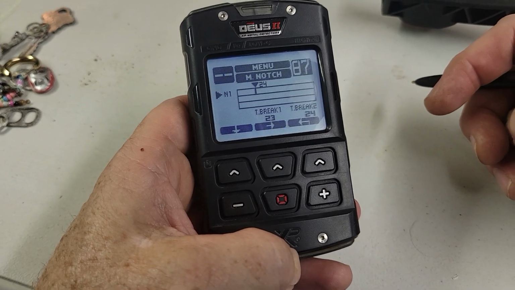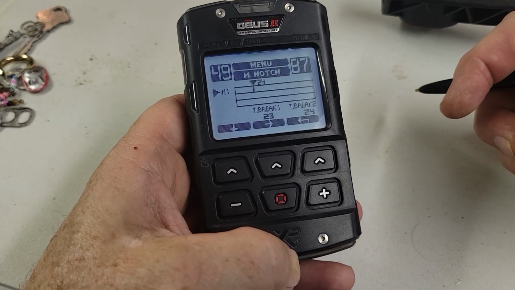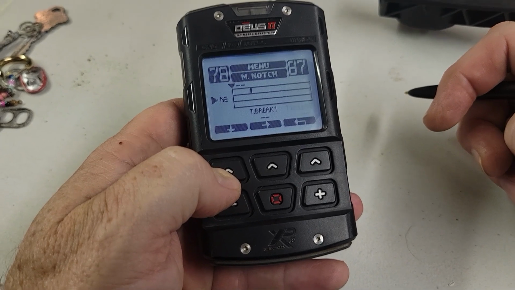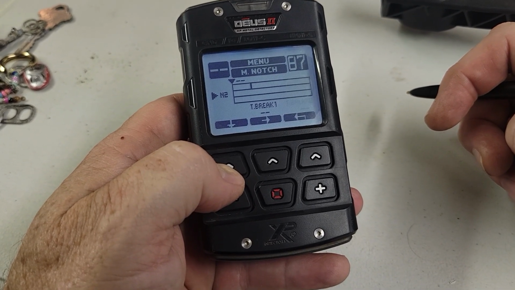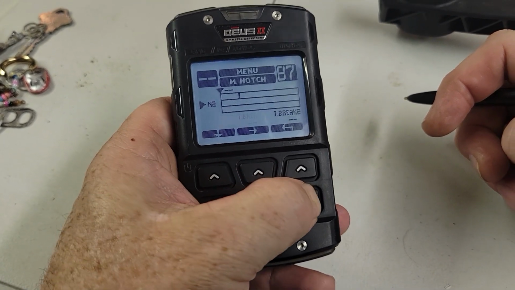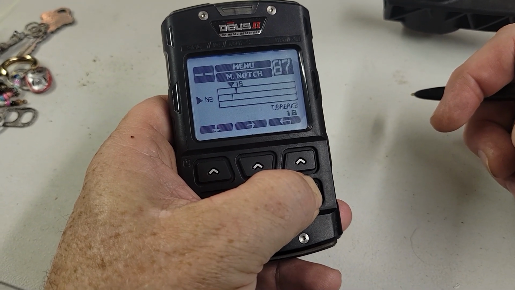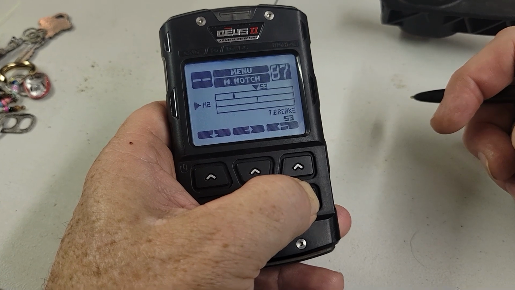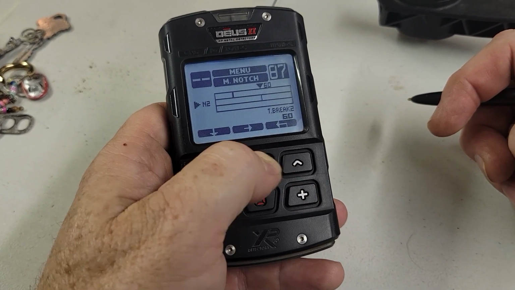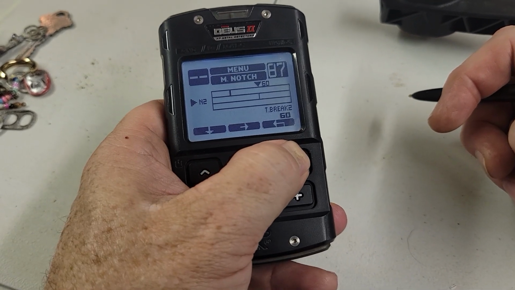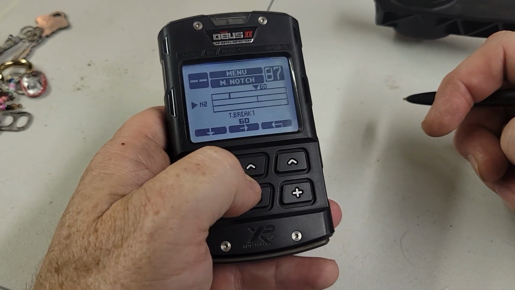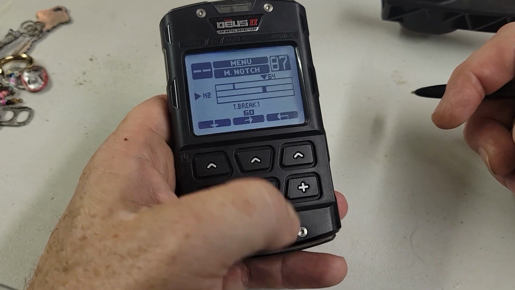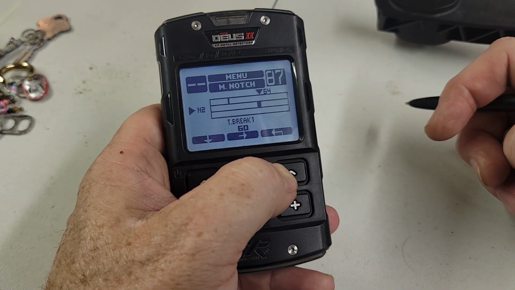Let's say I wanted to knock out the nickel range because I don't want to dig nickels. Maybe I'm digging too many nickels. I can go down to the second bank for notch, and I can go across and set up my tone break. So if I hit this first button, I can go all the way up to 60, and then I go to tone break 2, hit this button, and go from 60 to 64, and now realistically I've knocked out my nickel range.